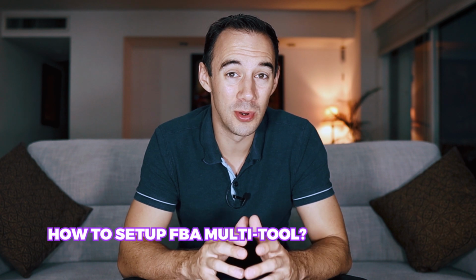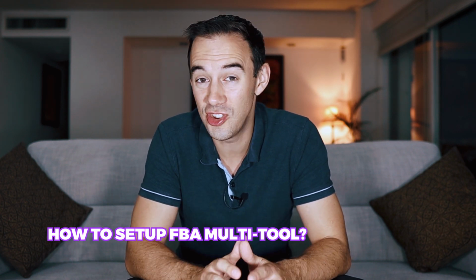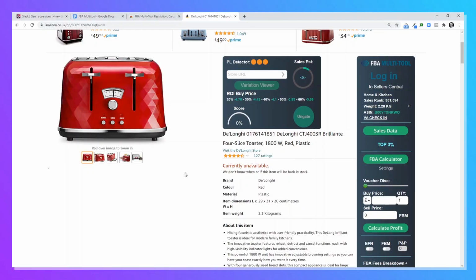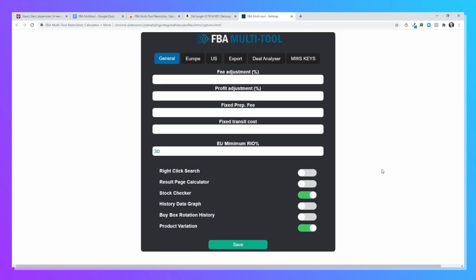Okay, so that leads me quite nicely onto how you should be setting up your FBA Multi-tool to achieve optimal results. Let's go through that now. Okay, so back on the screen now, when we are in any product, and obviously you've got to be on a product on an Amazon web page, quite simply what you want to do is come over here to settings. So just click on the settings tab, and that's going to open up the FBA Multi-tool settings.